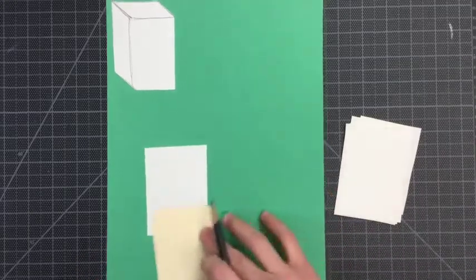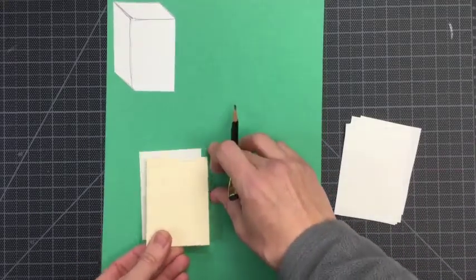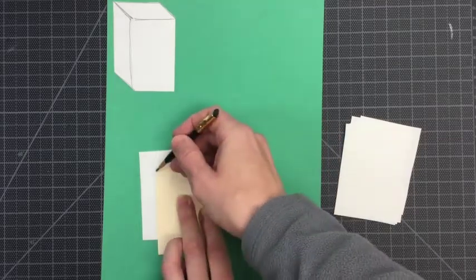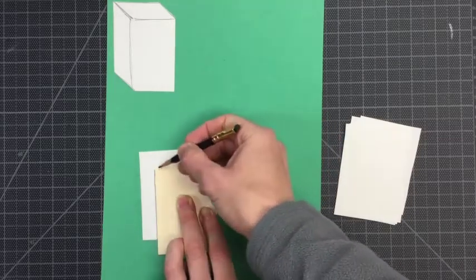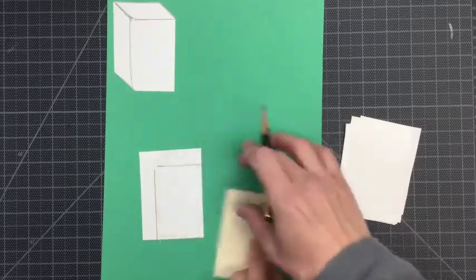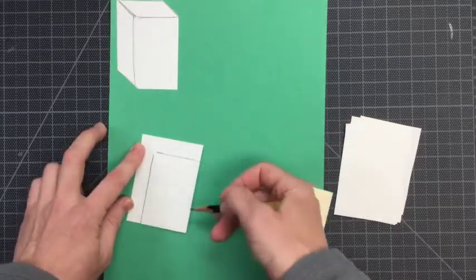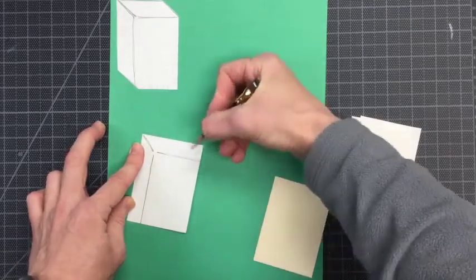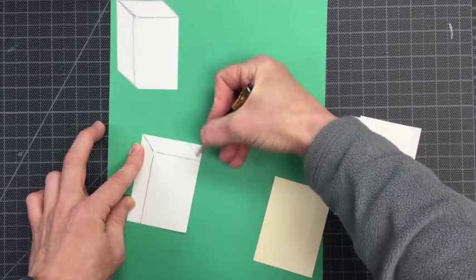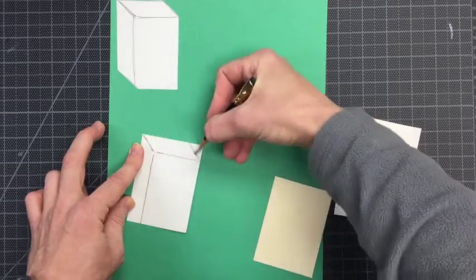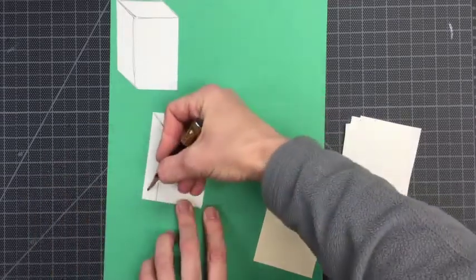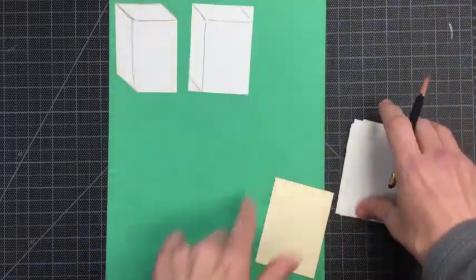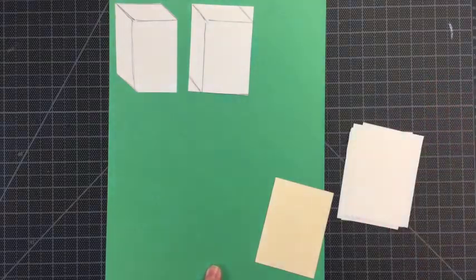So I just offset the card down and to the right, and then I traced that line for a smaller rectangle. And now I need to draw the diagonal line here, and the same angle goes down to this corner here and to this corner here. Now each of my cards needs to look like that.